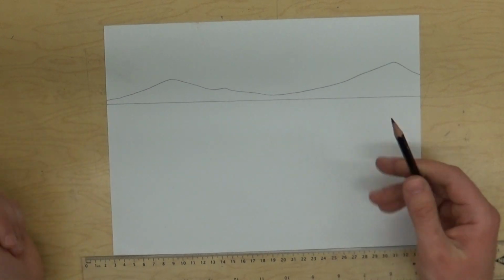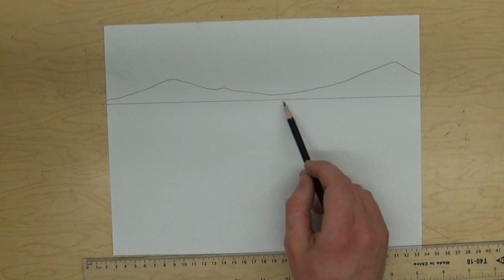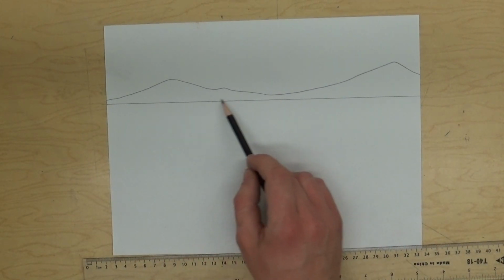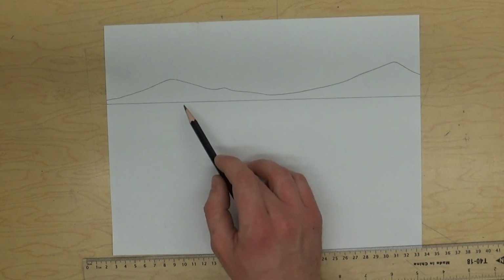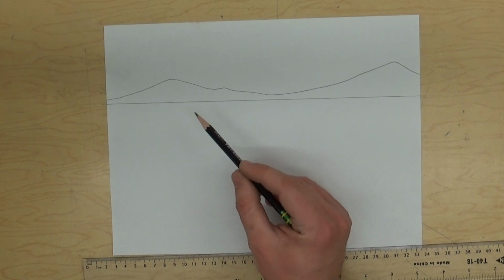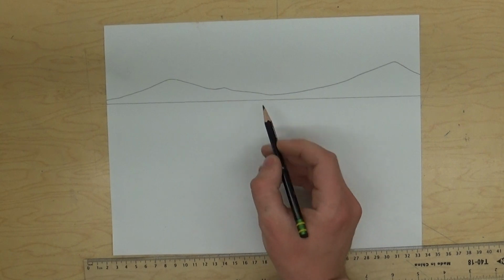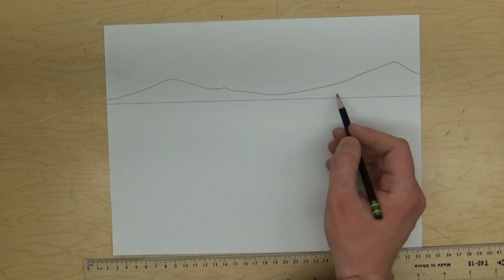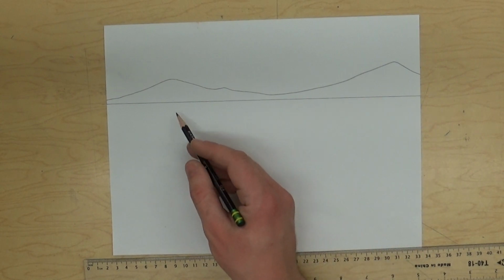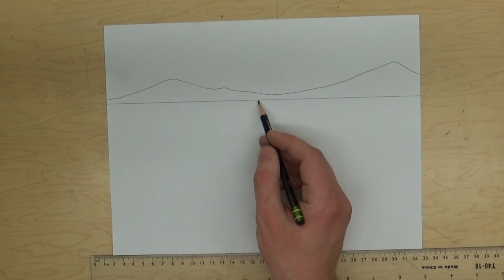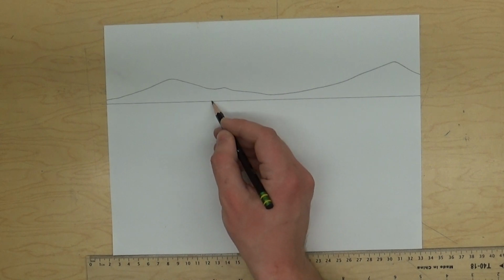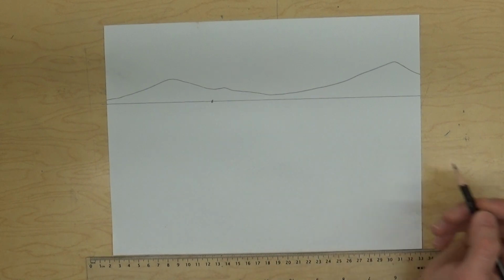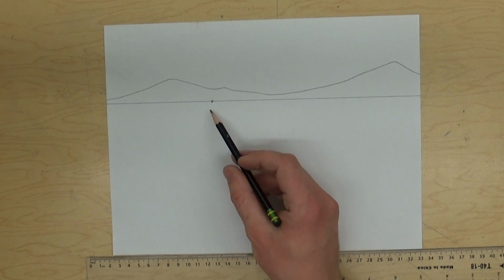But now I want a road, and the road's going to be on this imaginary point that's at eye level. Horizon is always at eye level. But it doesn't have to be right in the middle of it. The vanishing point in a one-point perspective has to be on the horizon. It's got to be on this line that we drew. But it doesn't have to be right in the middle. I'm going to make mine more interesting and put it off to the side a little bit. So there's my vanishing point. It's not a real thing.